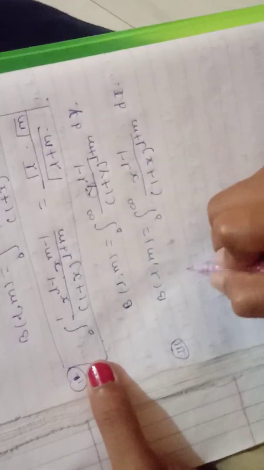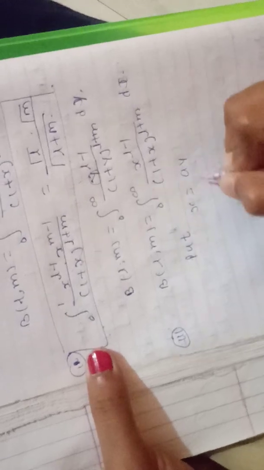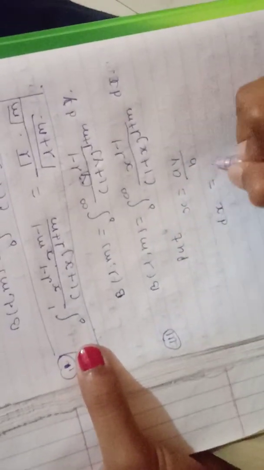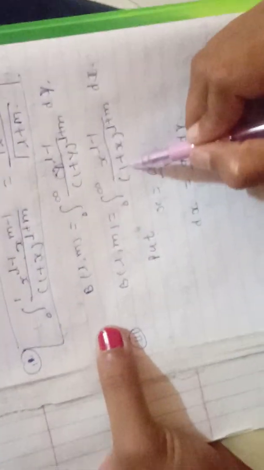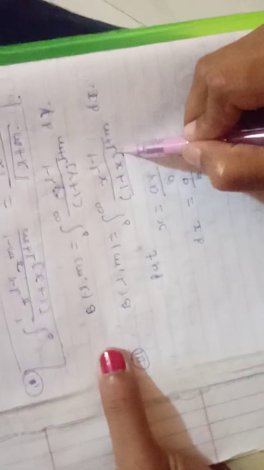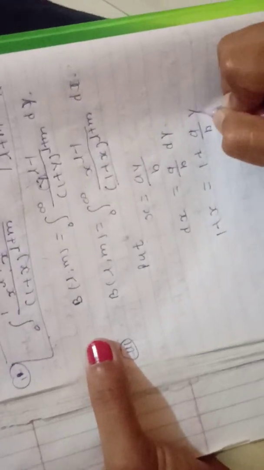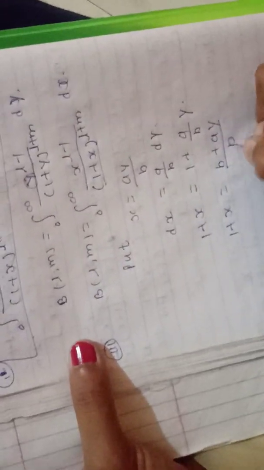Then put x is equal to a y by b. Then dx is equal to a by b into dy. Then here we also find 1 plus x is equal to 1 plus a by b into y. Then simplify this, 1 plus x is equal to b plus ay divided by b.